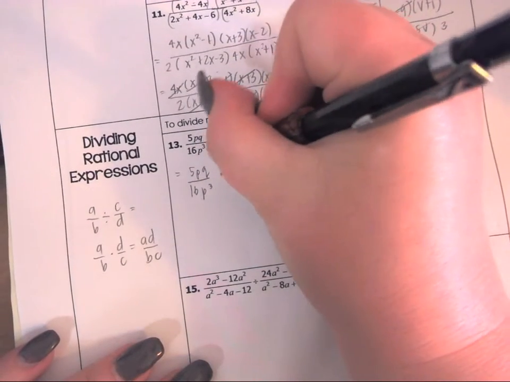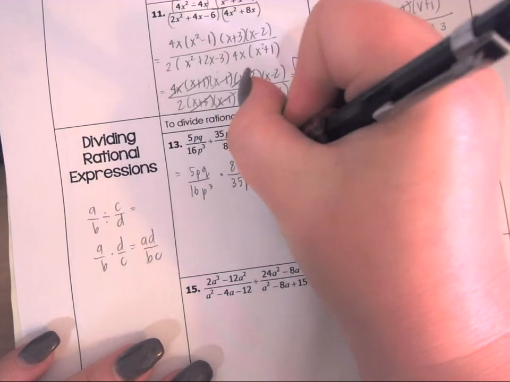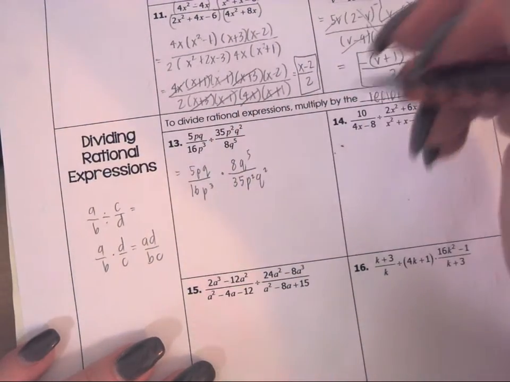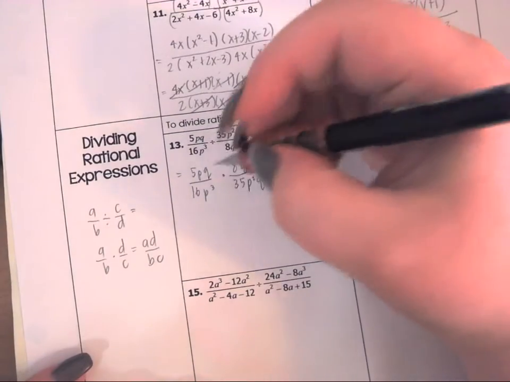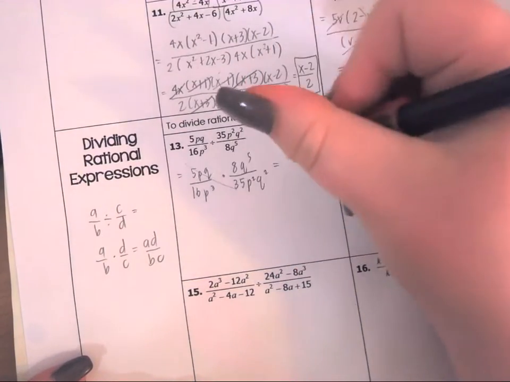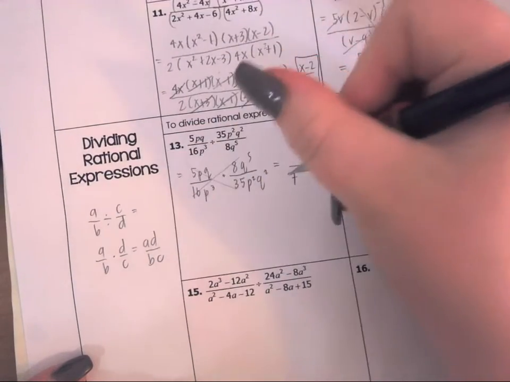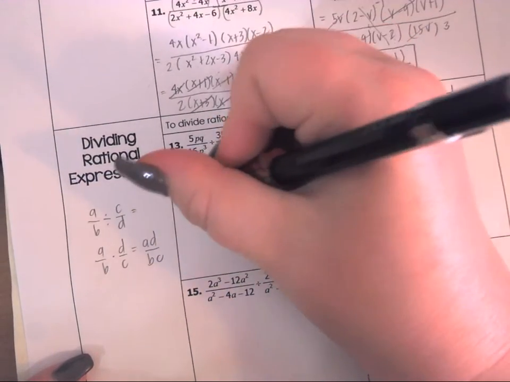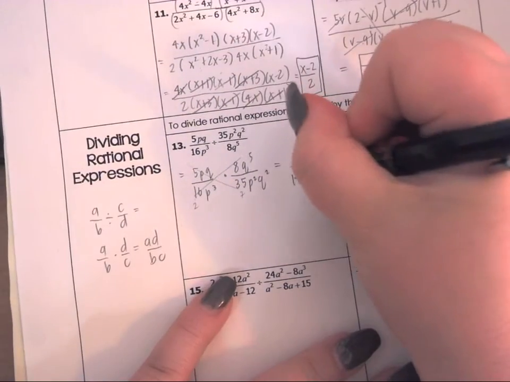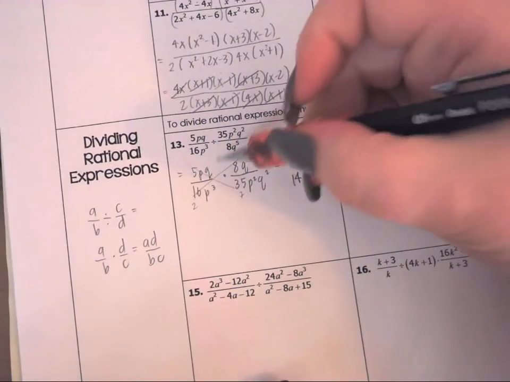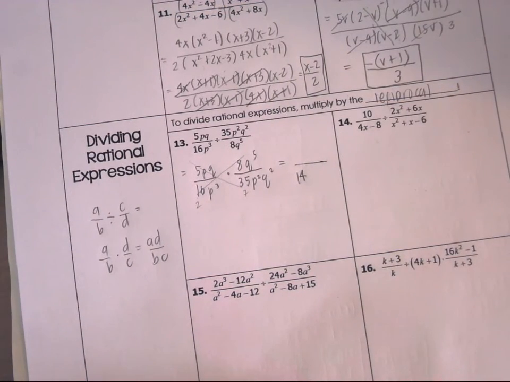So it's 8q to the 5th over 35p squared q squared. And then again, it's helpful to cross cancel first. Like, so 5 and 35 become 7, and then 8 and 16 become 2. So then that 2 and 7 become 14. So instead of reducing bigger numbers, right, it's easier to reduce smaller numbers.